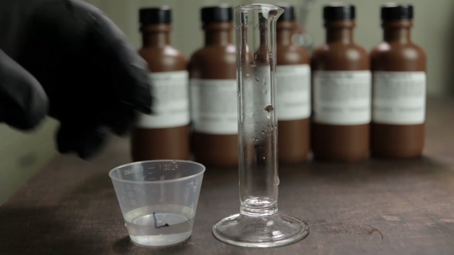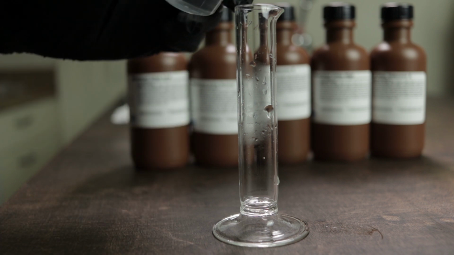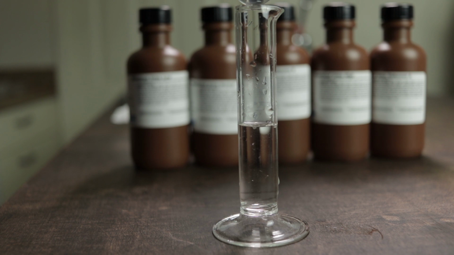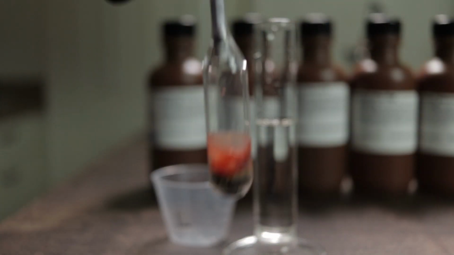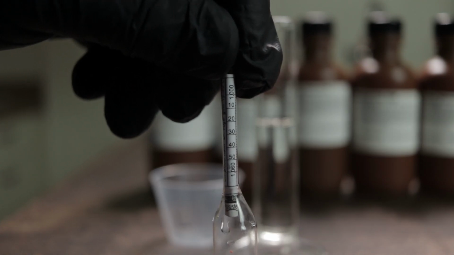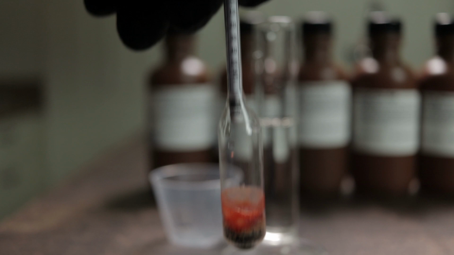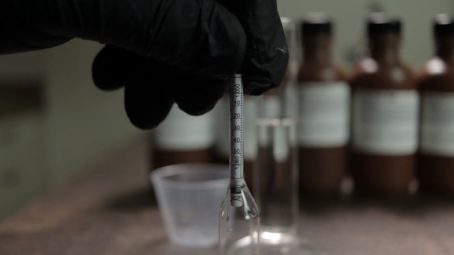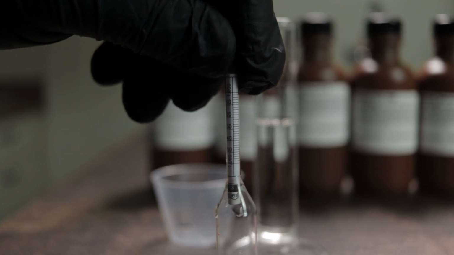Next we're going to test the specific gravity of our 5 samples. Each of our samples will be poured into this cylinder, and then we're going to use a hydrometer to measure the specific gravity of the sample. The buoyancy of this hydrometer in the sample is going to indicate the density of the solution relative to pure water, which has a specific gravity of 1.